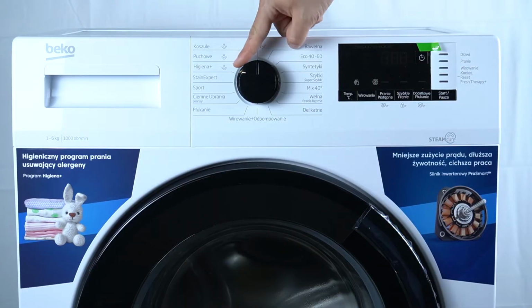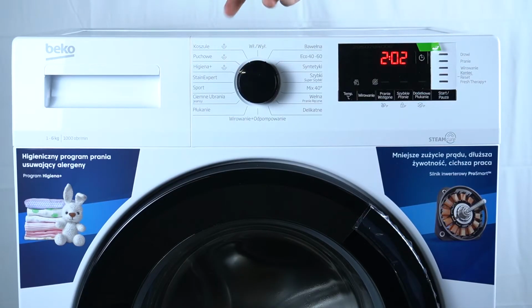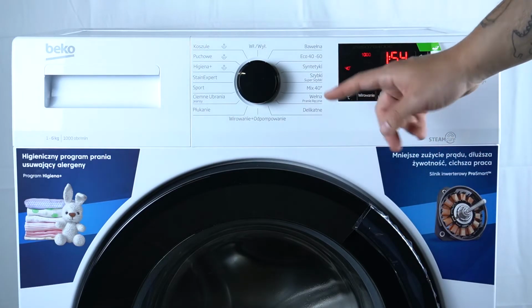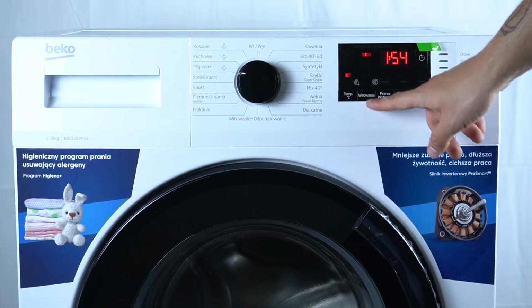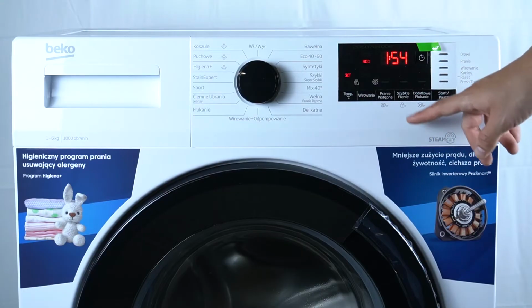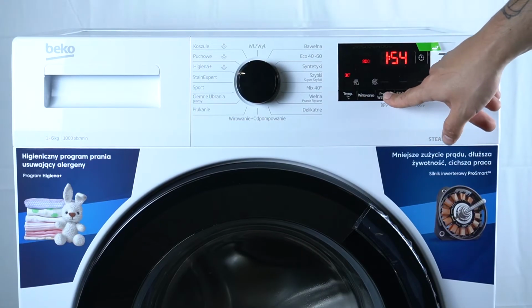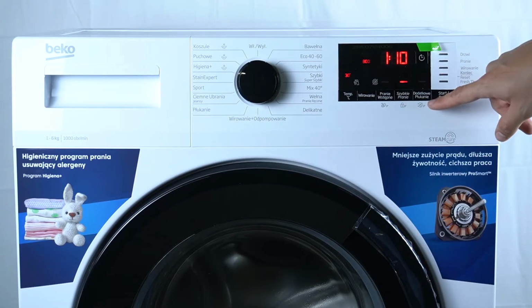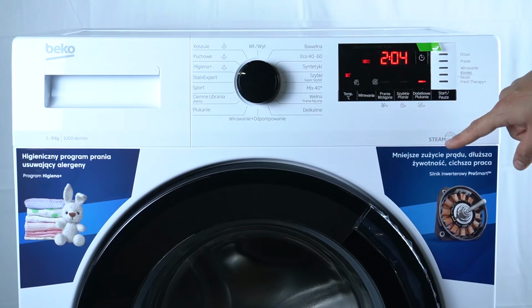So there we have the control dial to turn on or off or select the program. This button is for setting the temperature. The next one is for the spinning speed. This button is for the pre-wash function. This one is for quick laundry. This one is for extra rinse.